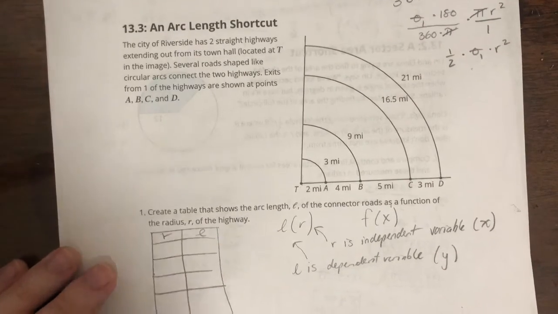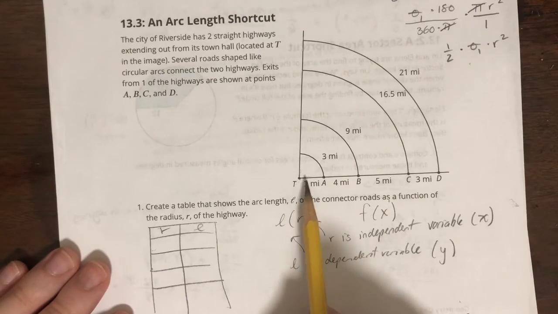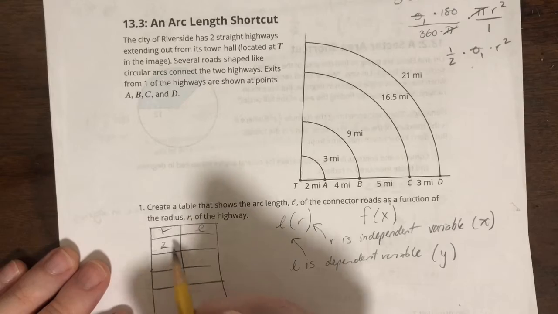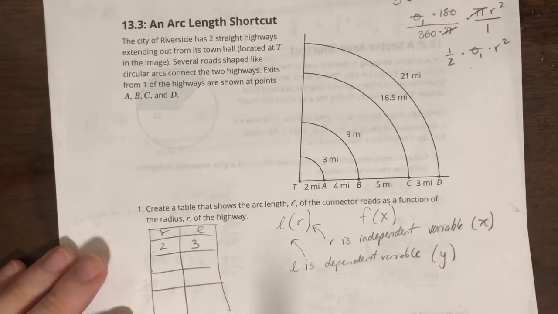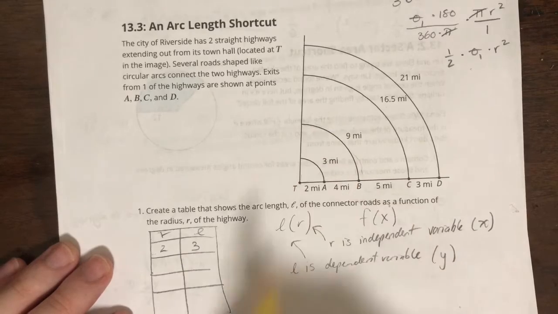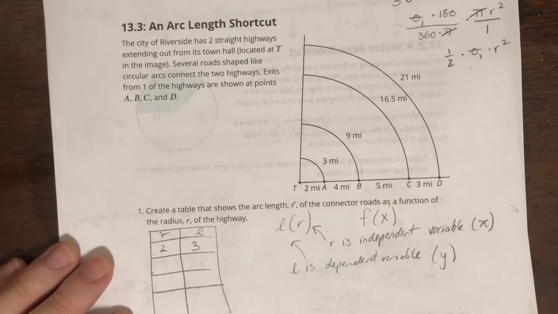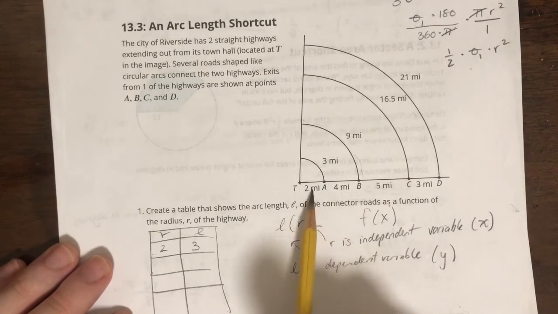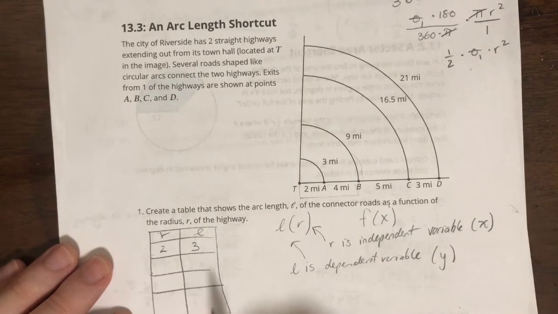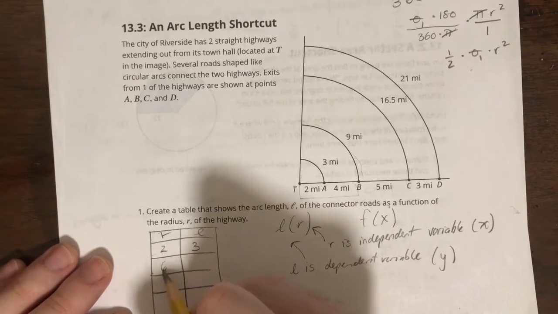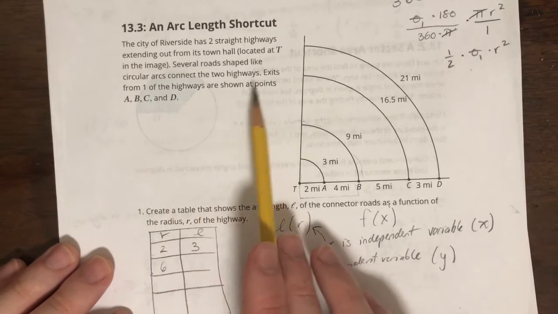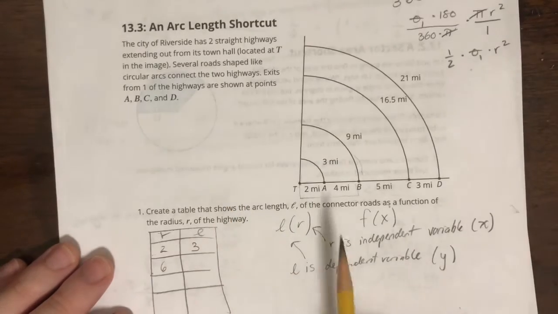Okay, so the first one is rather simple. We've got a radius of 2 and an arc length of 3. The next one is a little bit tricky. What would the radius be for this arc length here? Well, hopefully you added these two radii together to show that it's in total from T to B going to be 6 units, or 6, does it say how many units it is? Oh, miles, I'm sorry, it says right there, MI.